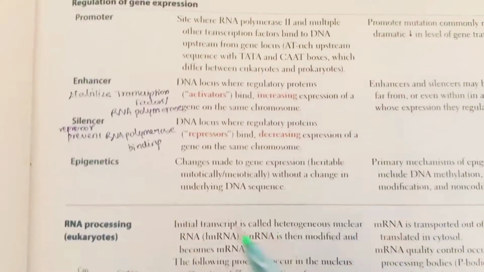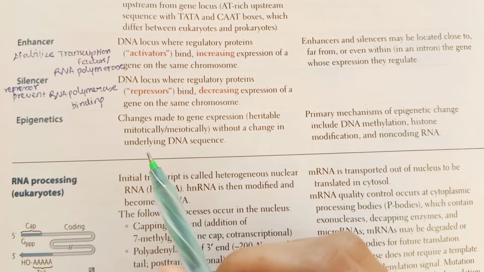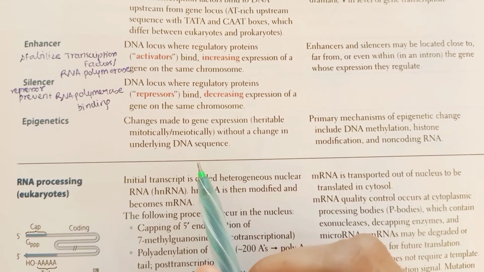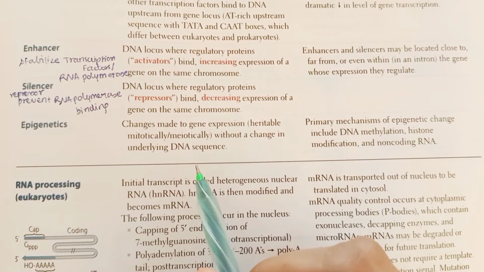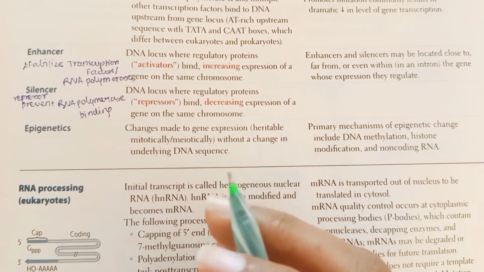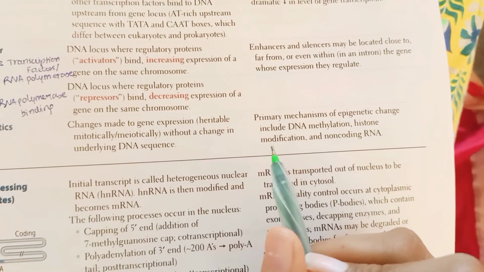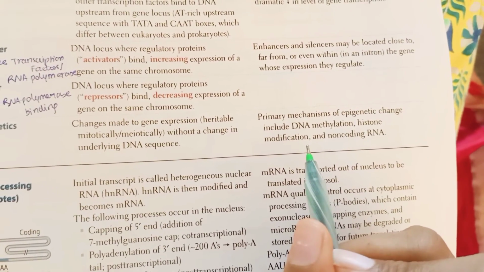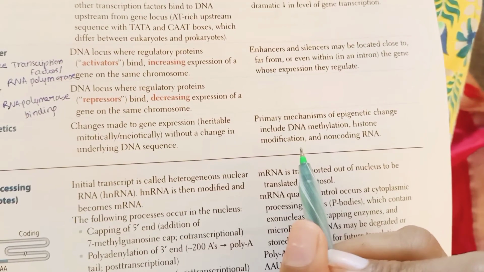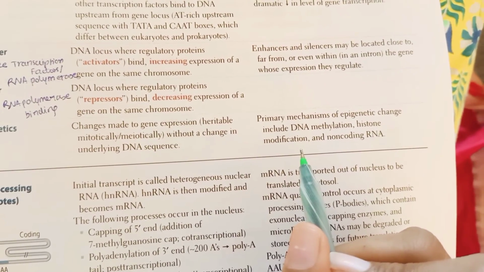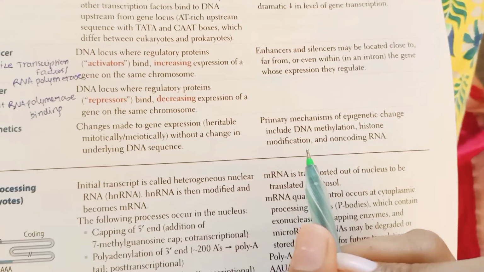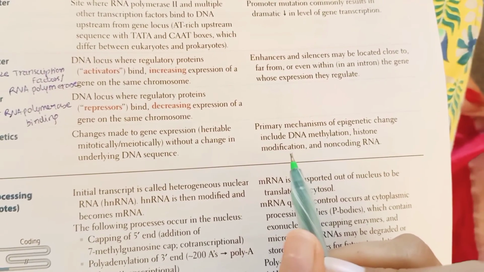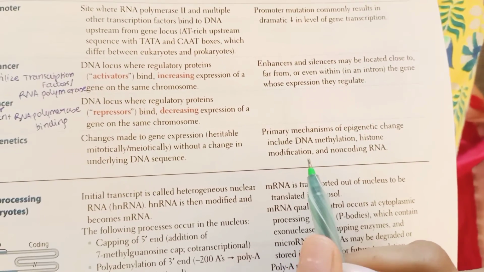Next, coming to epigenetics. Epigenetics are the changes which are made to the gene expression without a change in the underlying DNA sequence. How to understand this? Without any change in DNA sequence, you are changing the gene expression. That is mainly seen in the case of DNA methylation, histone methylation, acetylation. In this case, we are not changing anything in the sequence of DNA, but we are changing the gene expression. Because of methylation, we are muting the gene. Because of acetylation, we are activating the gene.